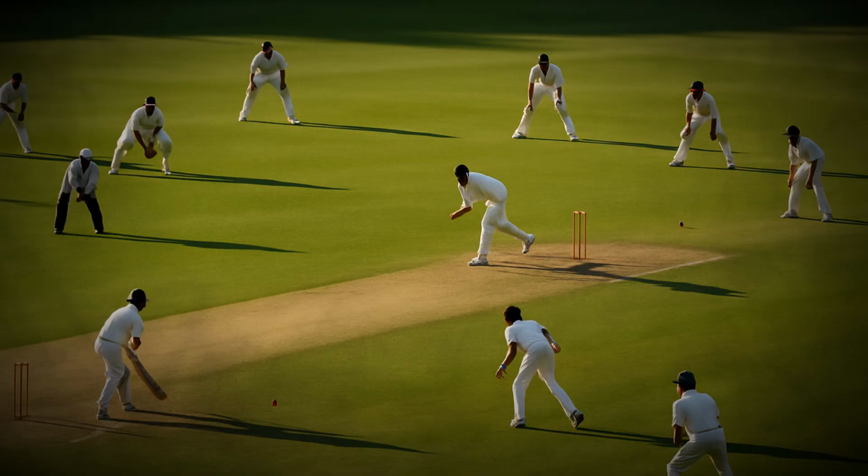In cricket, each team is composed of 11 players who are selected based on a combination of skill roles and strategic considerations, with the objective of creating a balanced unit capable of both scoring runs and taking wickets.